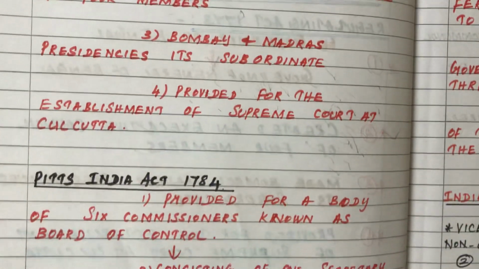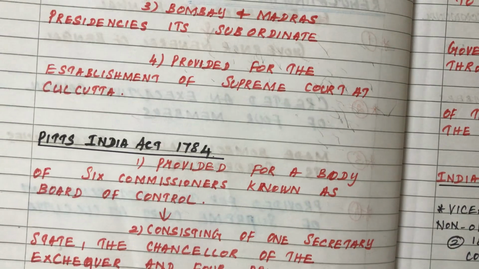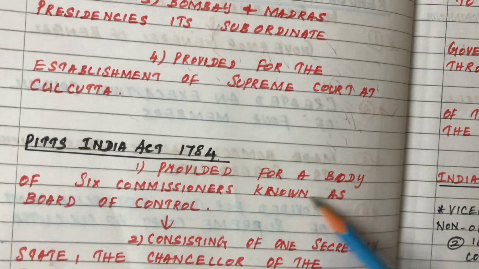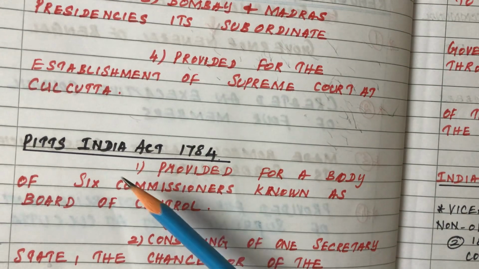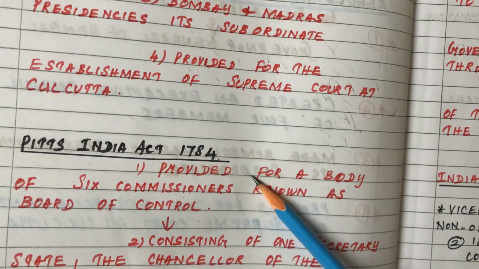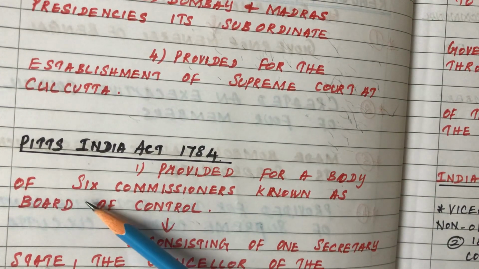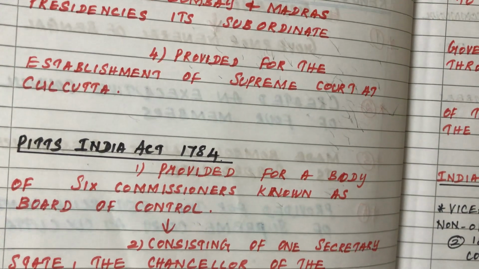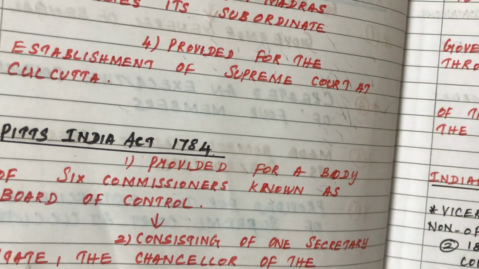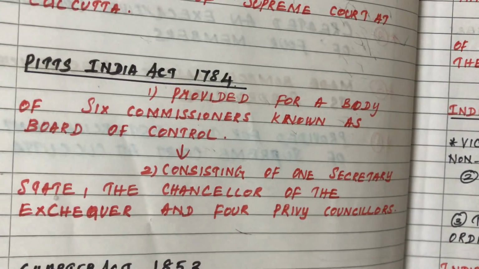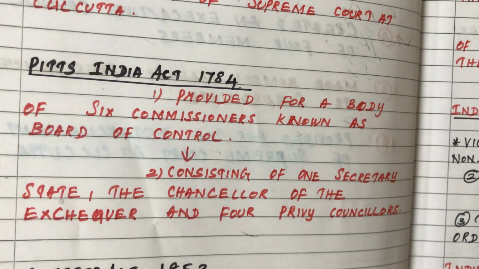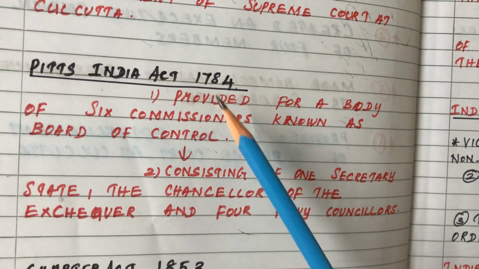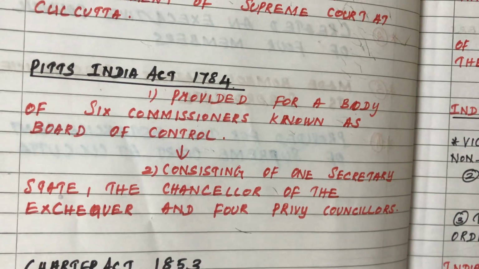The next one is Pitt's India Act 1784. It provided for a body of 6 commissioners known as the Board of Control. Pitt's India Act constituted one Secretary of State, the Chancellor of the Exchequer and 4 Privy Councillors. So these are the points under Pitt's India Act.